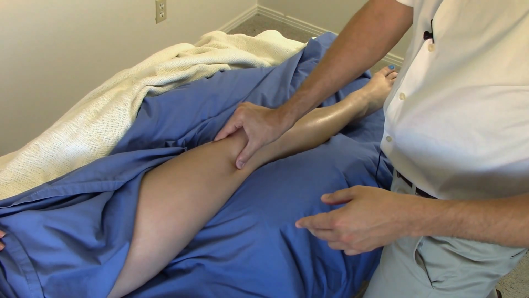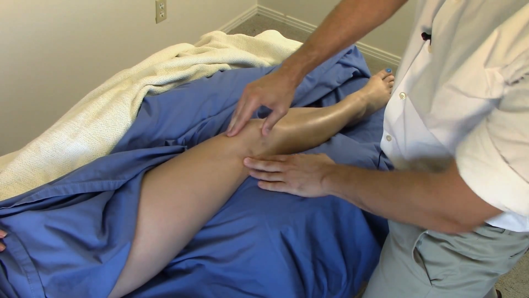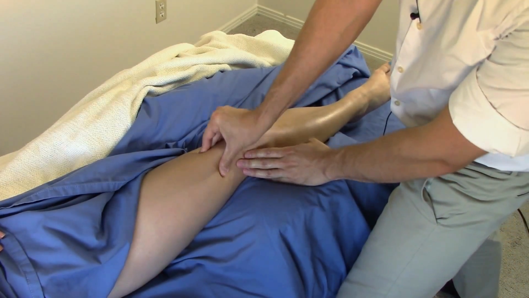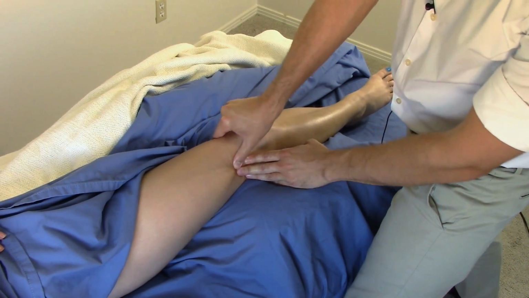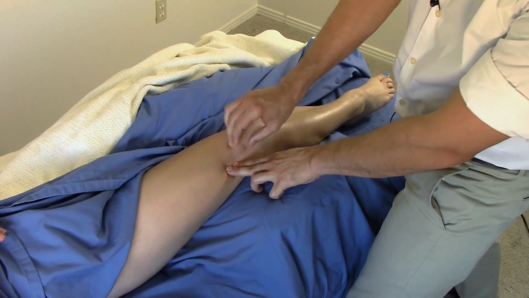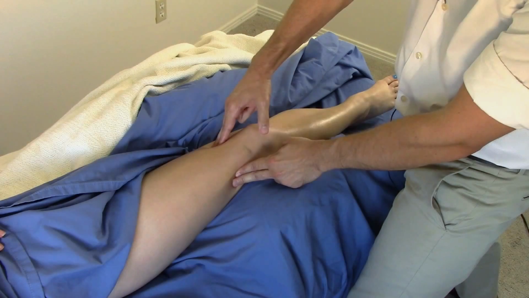My main suspects here are vastus lateralis and vastus medialis. And those are two other places where you can do some nice trigger point work. If there are going to be trigger points here, they're very likely to be here or here. So in the biggest, meatiest parts of these muscles.